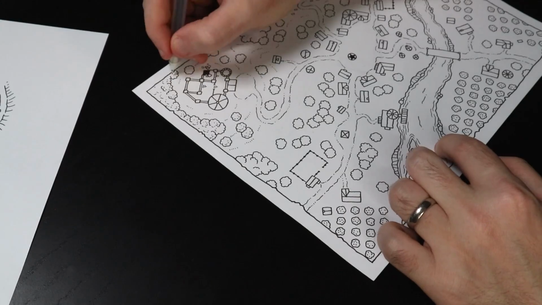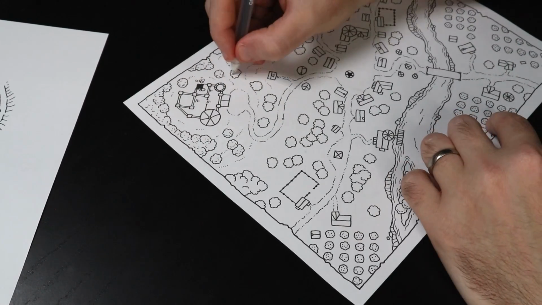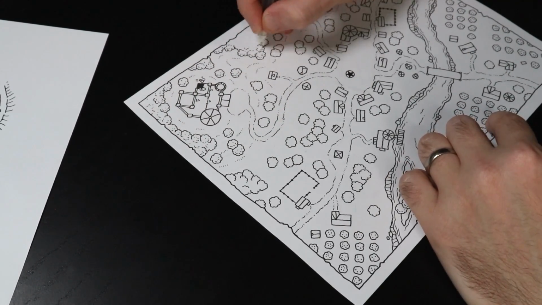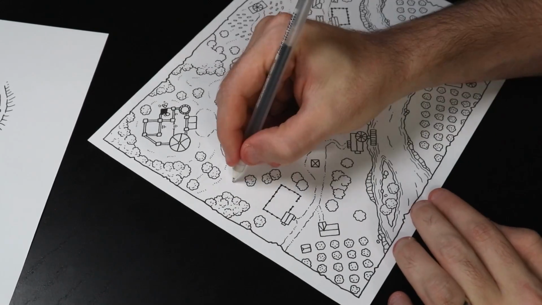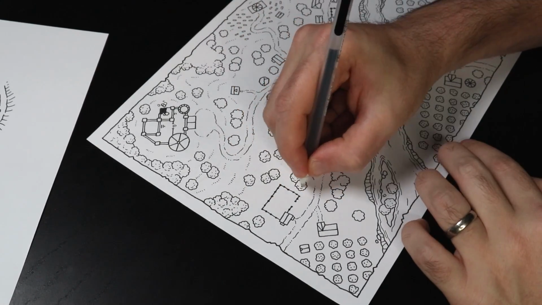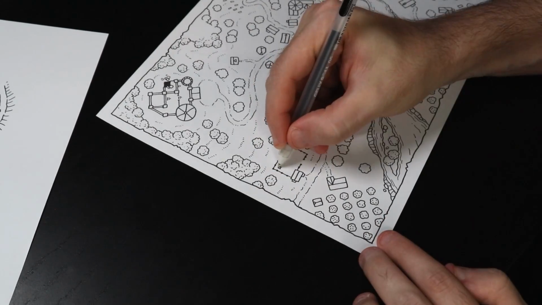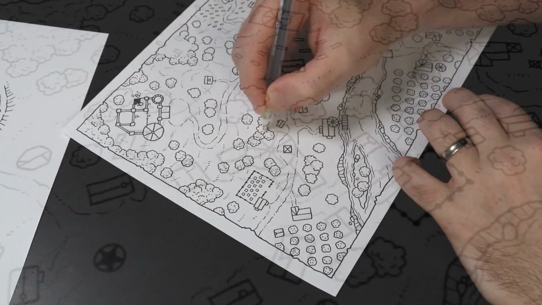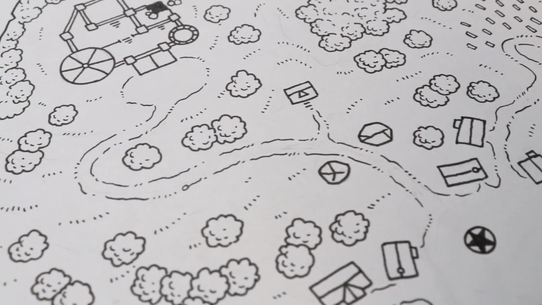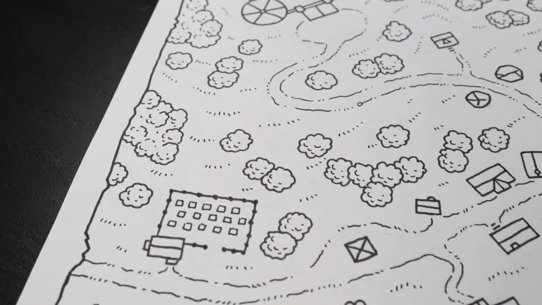I'm adding details to the tree, just really loose, broken up little hatch marks, and I try to keep them going in a circle around the inside of the tree. Not perfectly around, but just a little bit of texture to give these squiggly circles a little bit of rounded dimension. All right, once all of the details are filled in, this is looking like a pretty complete map.